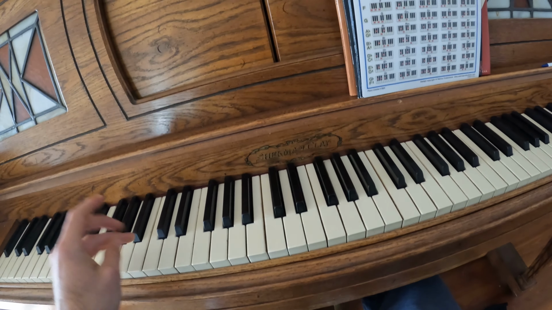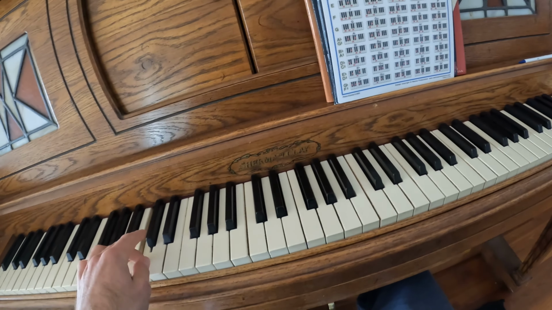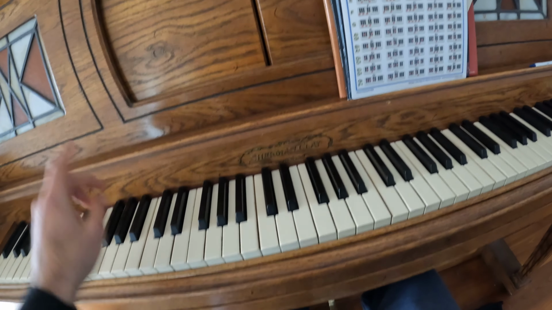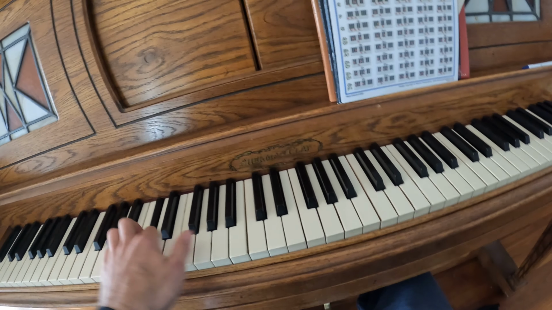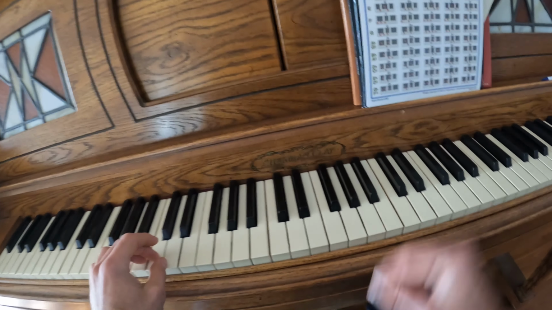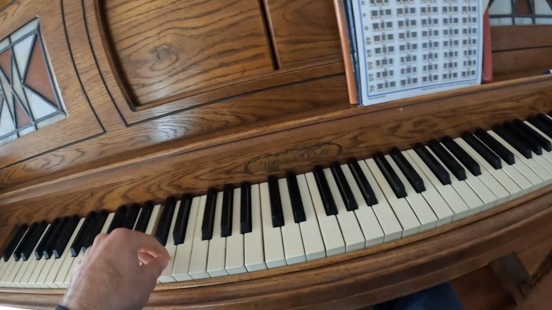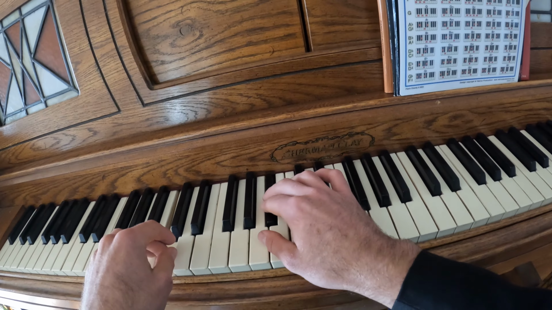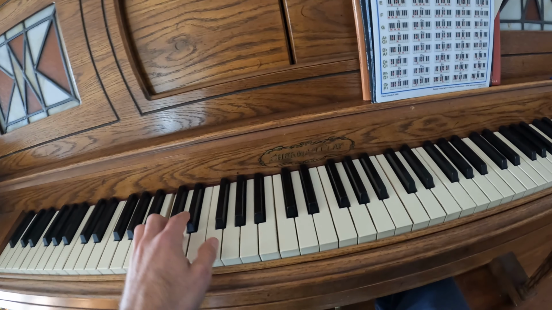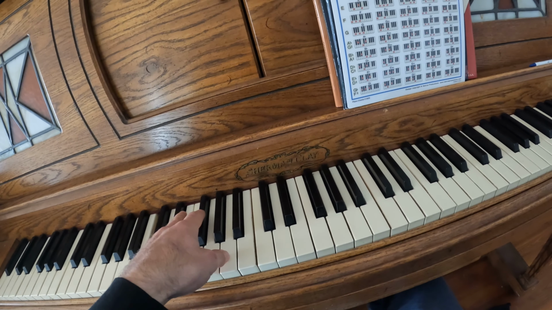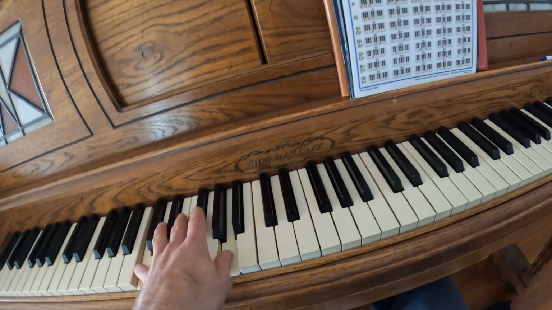So for instance, a half step up is an inverted major 7th, right? A whole step up is an inverted flat 7. A minor 3rd up is a major 6th.